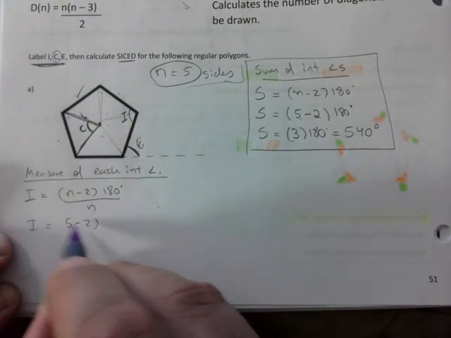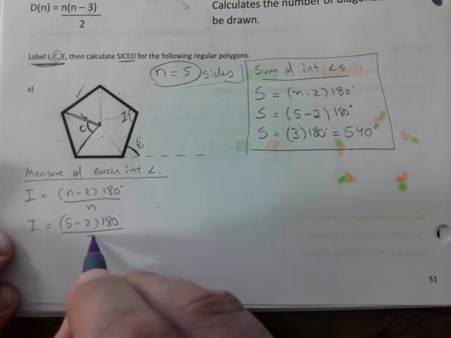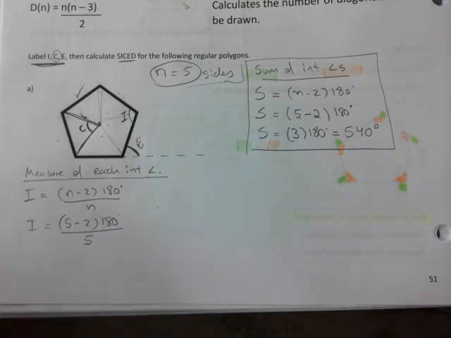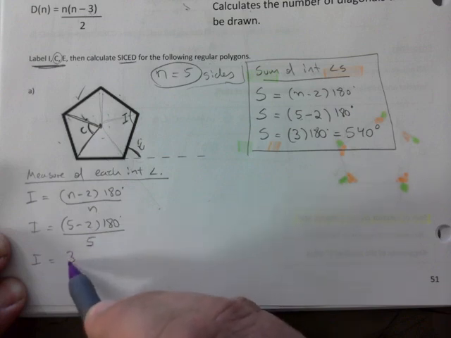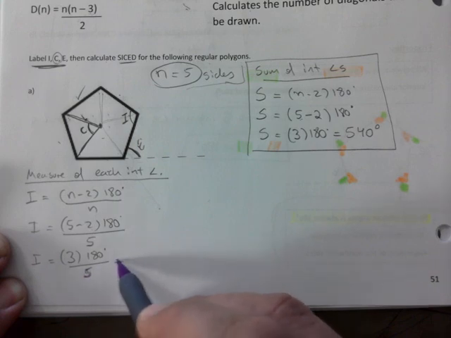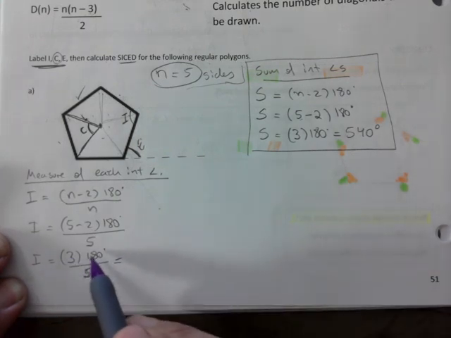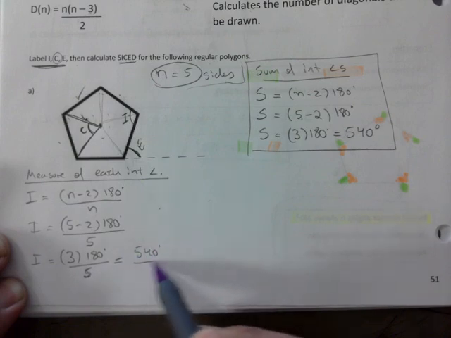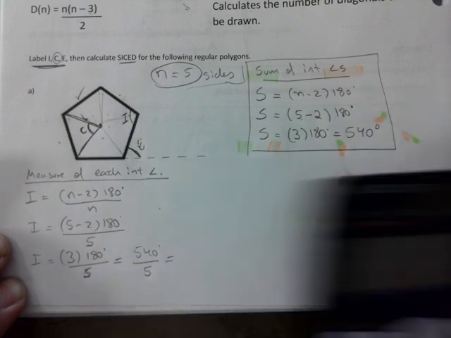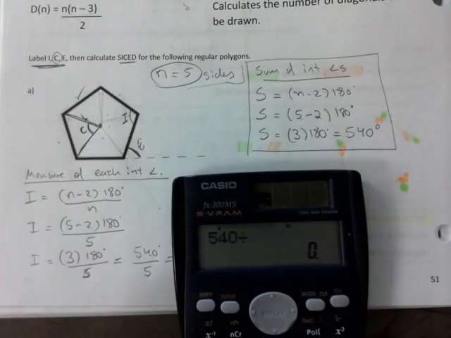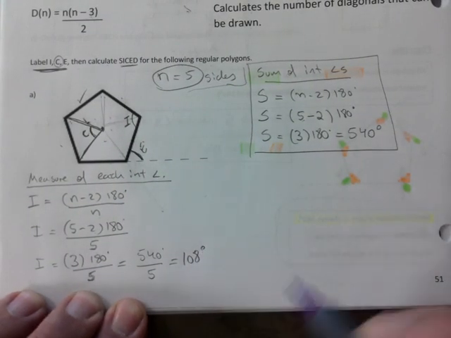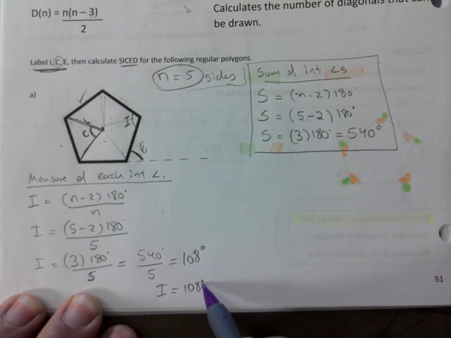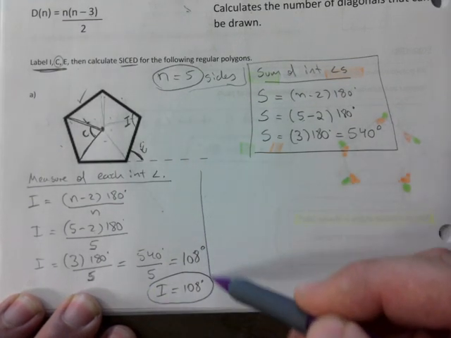That'd be 5 minus 2 times 180 over 5. And you notice that I take way too many steps, but I want to make sure I don't make a mistake in typing this in. So this would be 3 times 180 divided by 5. Now that it's cleaned up, you can actually type it in one shot. I know 3 times 180 is 540. And I'm going to divide that equally into 5. So 540 divided by 5, 108. So I is equal to 108 degrees. I'm going to block that off there too.